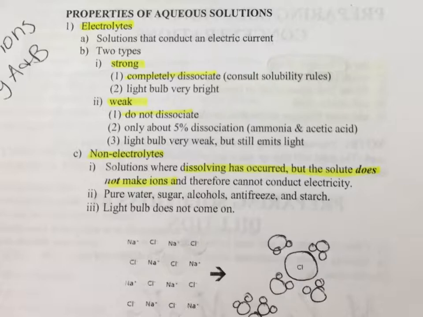So electrolytes are what we're going to focus on. Remember that you got strong, weak, and non. Your strong ones tend to be your soluble ions and strong acids and bases. I have that written off kind of to the side, okay? These are the ones that completely dissociate.